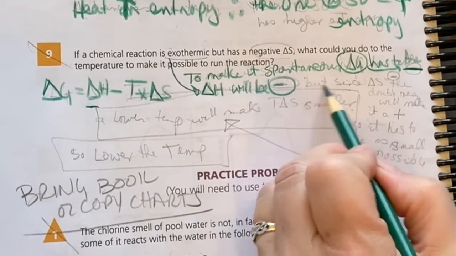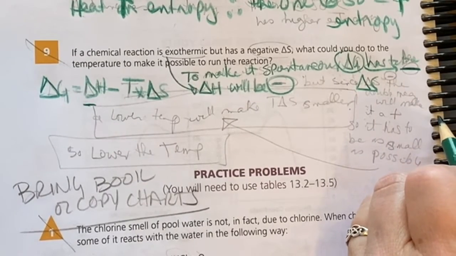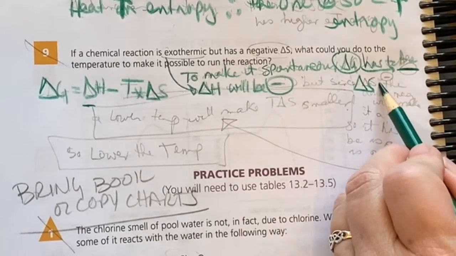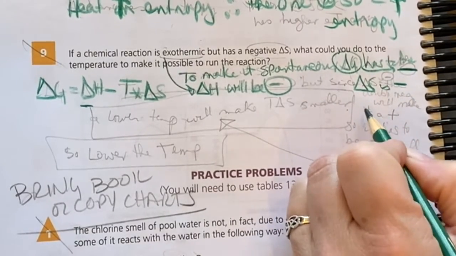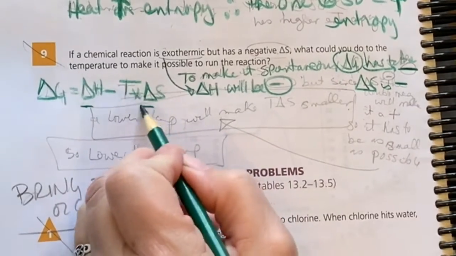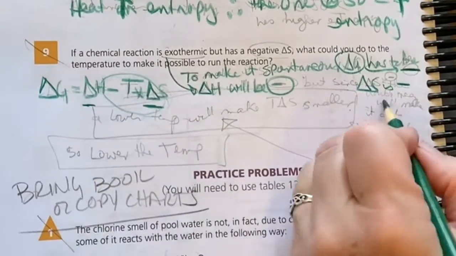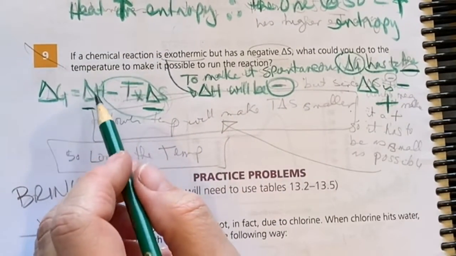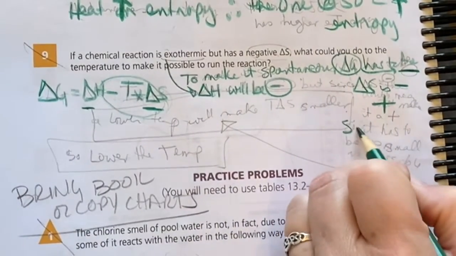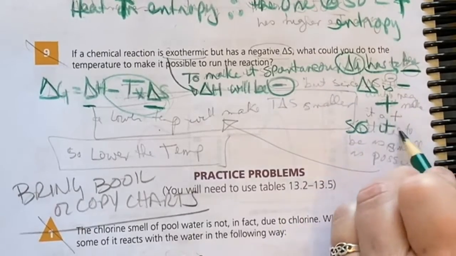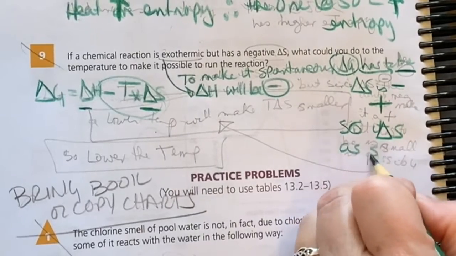But since delta S is negative, the double negative will make this a positive. In order for this to be spontaneous, to run, this has to be negative. So you've got to make the T delta S term as small as possible.